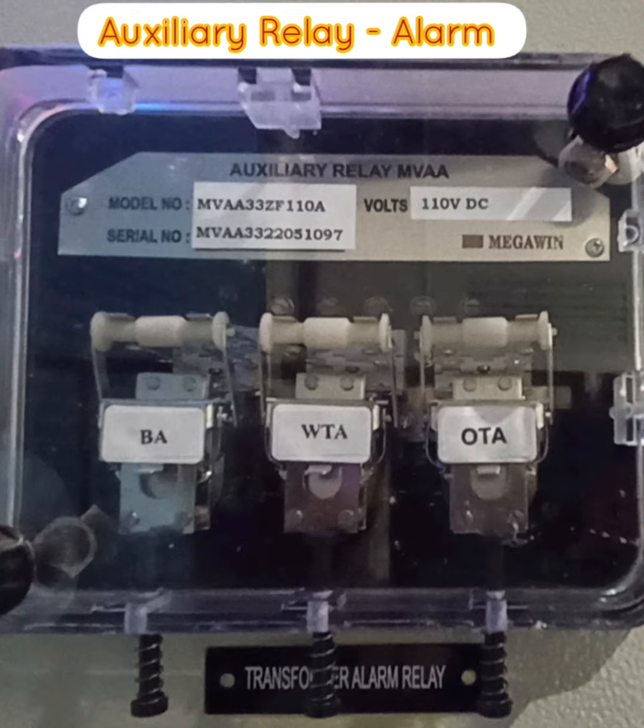This is a gas-actuated relay that is installed in the transformer's oil-filled tank. The relay detects the presence of gas in the oil, which is an indication of an internal fault, such as a short circuit or a winding insulation failure.